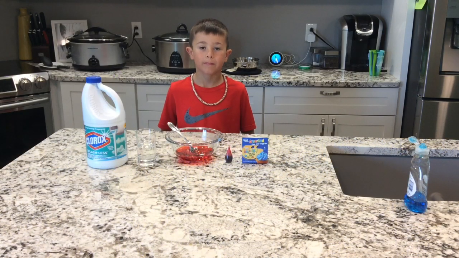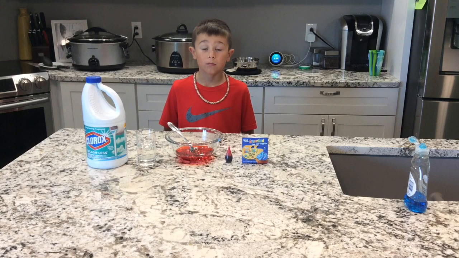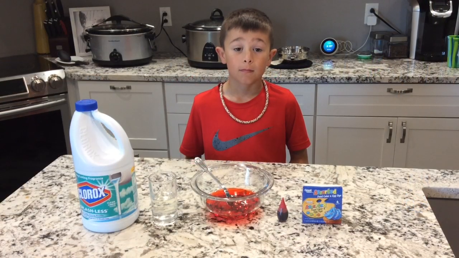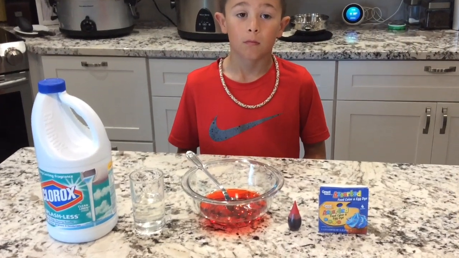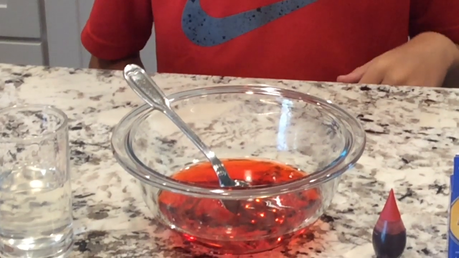We are now ready for the second experiment. In front of Braden, he has a bowl of red-colored water and a small amount of bleach. Braden is going to pour the bleach into the colored water. Watch closely as Braden mixes the bleach into the colored water.